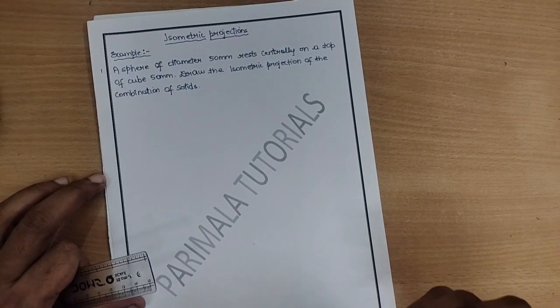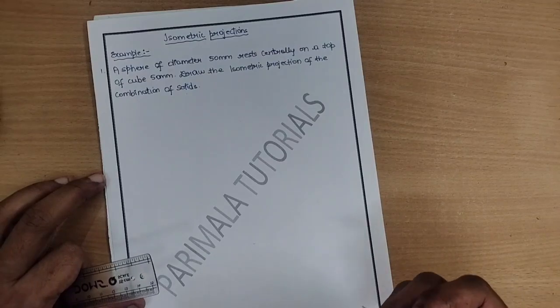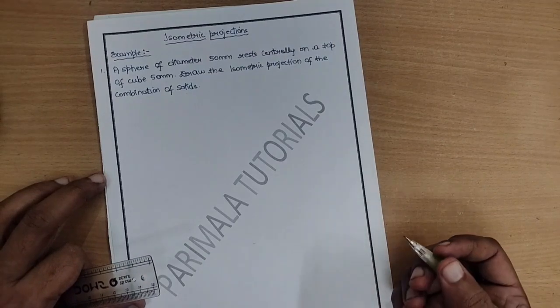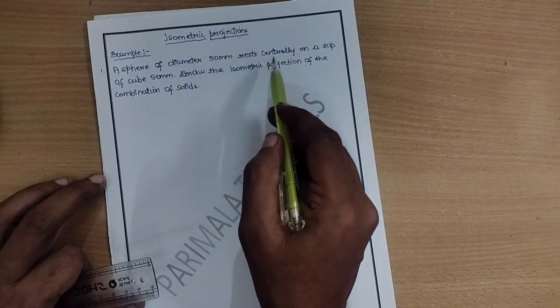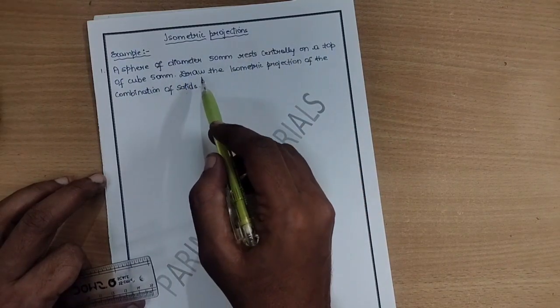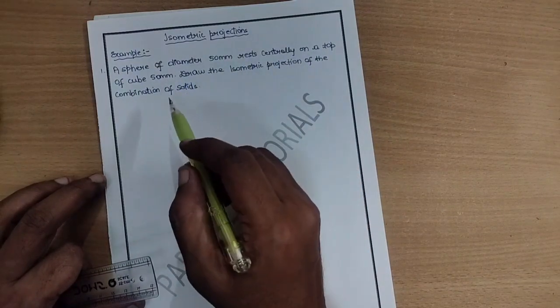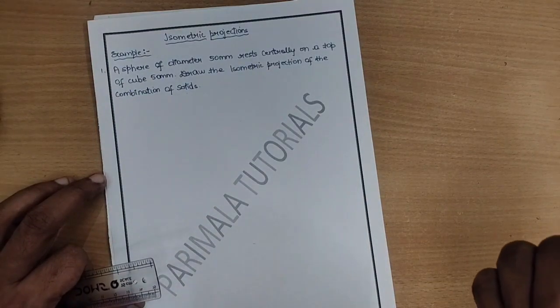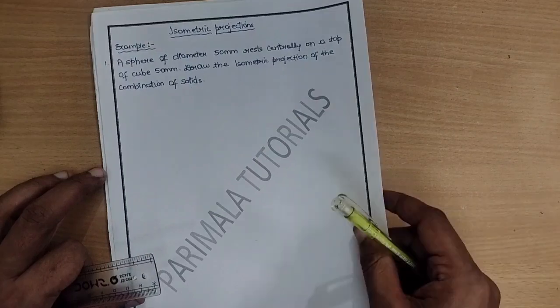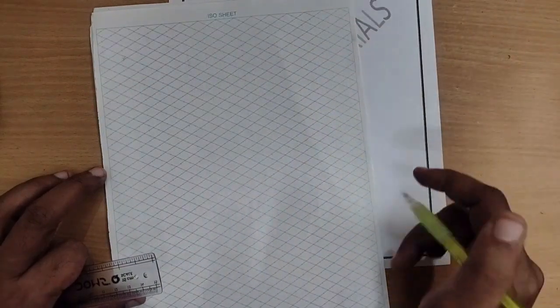In this session, let us see how to obtain the isometric projection for the given question. The question is like this: a sphere of diameter 50 mm rests centrally on top of a cube of 50 mm. Draw the isometric projection of the combination of the solid. The question is extremely simple. A sphere has to be placed on the cube of 50 mm. Let us make use of an isometric sheet for this purpose.